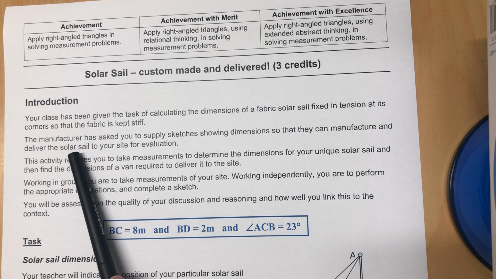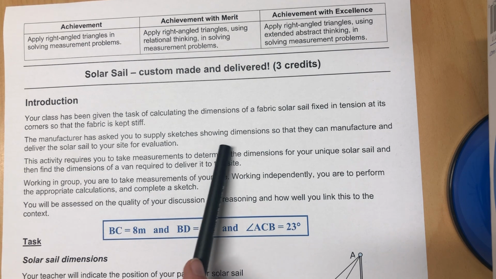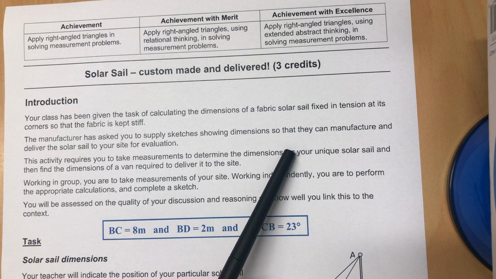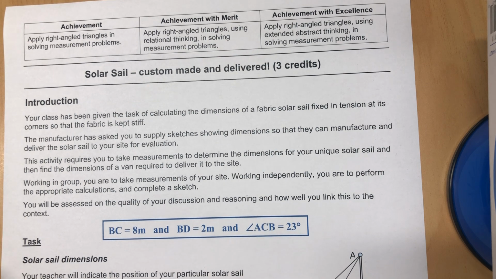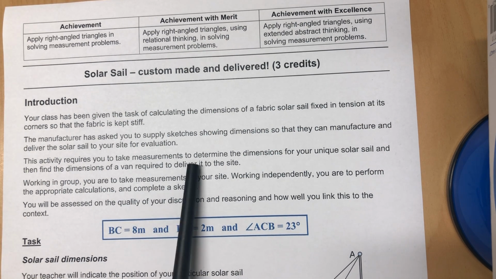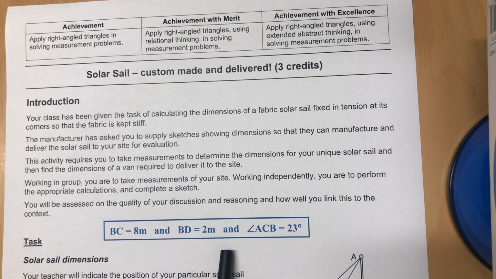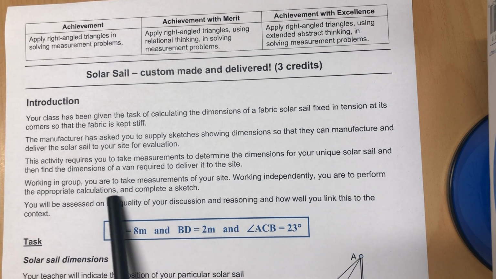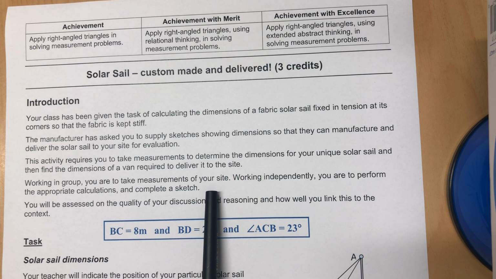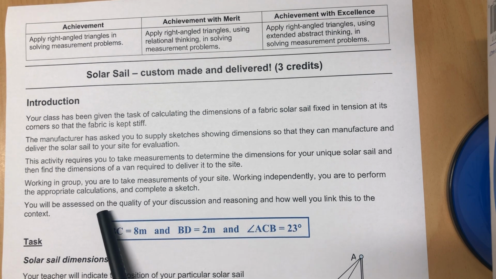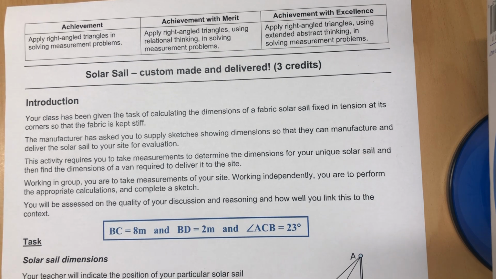And a manufacturer is employing your services to supply sketches showing the dimensions so that they can make sure that the solar sail delivered fits what we need to put up. Say we were wanting to make a shaded area around the school grounds so that students could sit under it at lunchtime. This activity requires you to take measurements. I said that I've given those for you, but in the real thing we will take measurements, and you'll do that in groups, just like in this task. Working in a group, you are to take measurements of your site. Then working independently, you are to perform appropriate calculations and complete a sketch. So that's the basic introduction of the task.